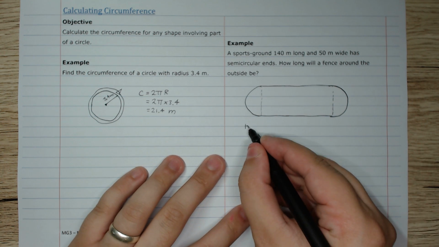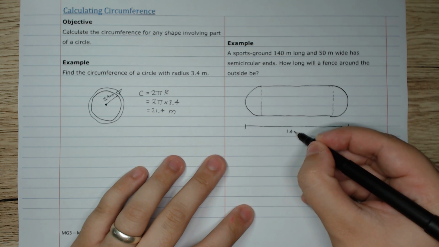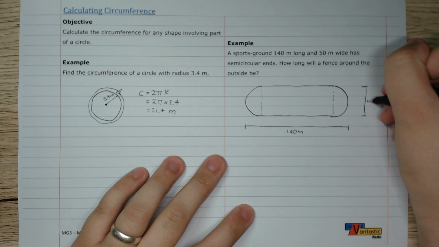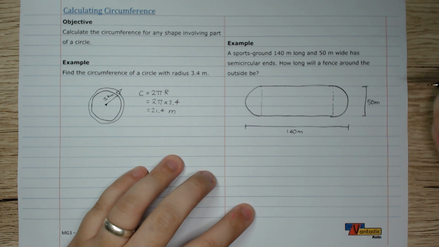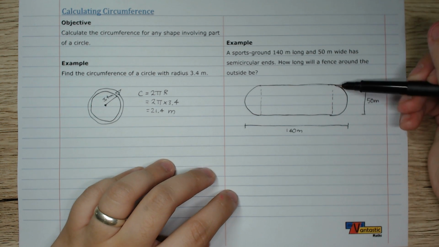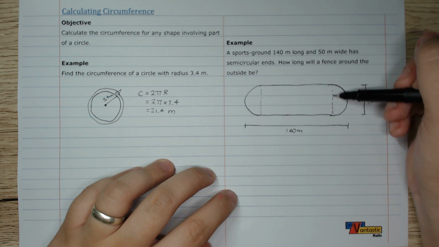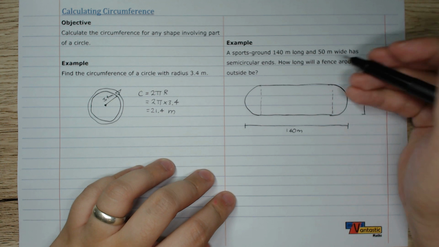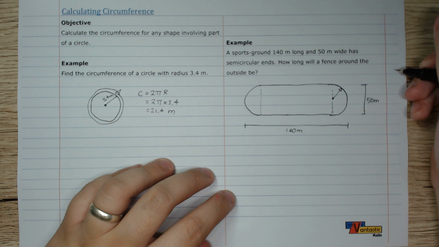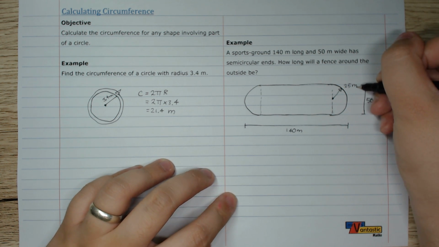And we know that from end to end is 140 meters, while the width is 50 meters. So we're going to do a bit of working to figure out exactly what's going on here. Now let's start with the circular bits. So right across is 50. So the diameter of these circles is 50, but we want the radius, so from the center out. That's going to be 25 meters for the radius.